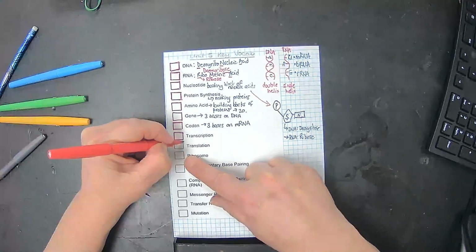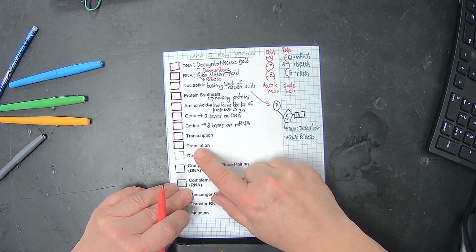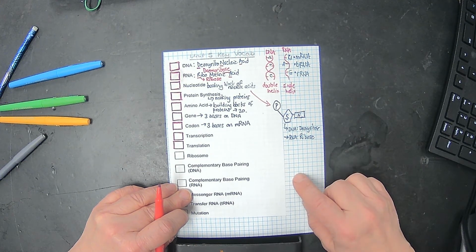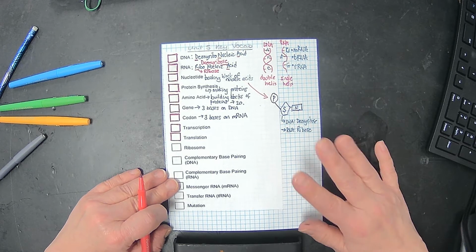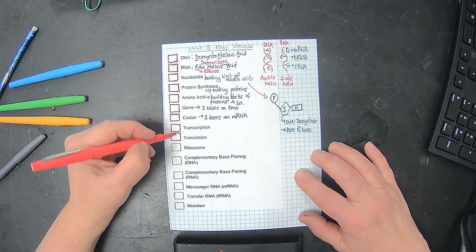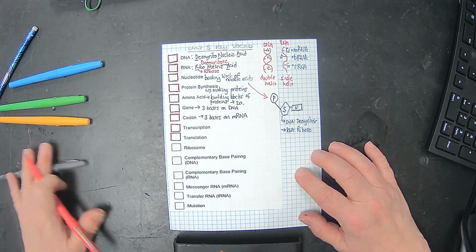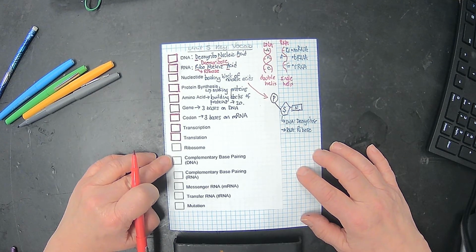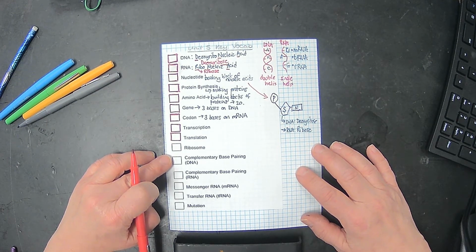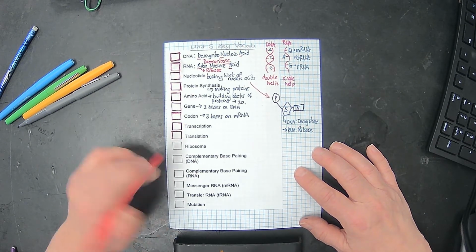Okay, transcription and translation. These are 2 new terms. When we talked in our objective about the process of making proteins, how we make proteins, it's split into 2 stages. Stage 1 is transcription. My entire life that I have been teaching biology and being a student, I have always struggled to remember which one comes in which order, and I eventually just came down to think, put them in alphabetical order.